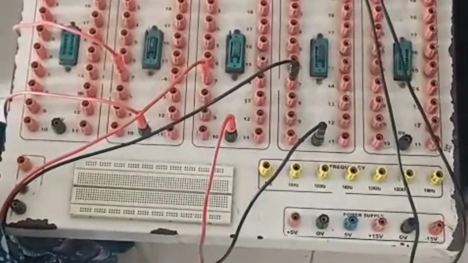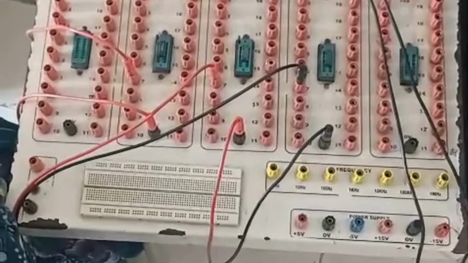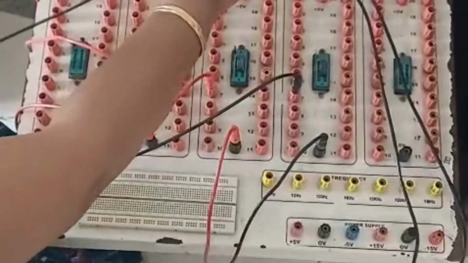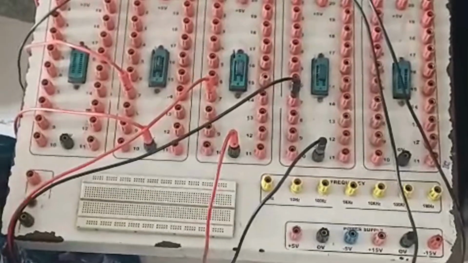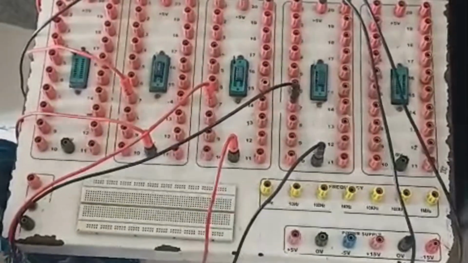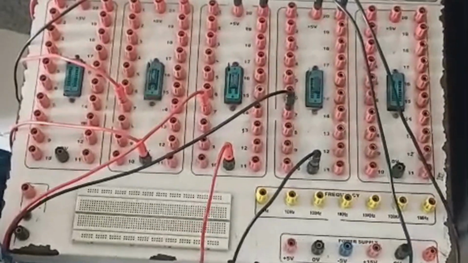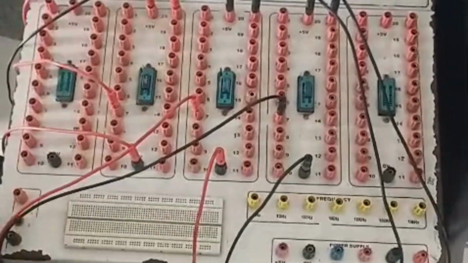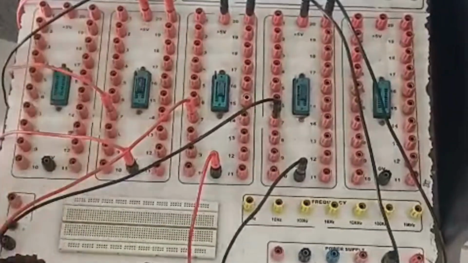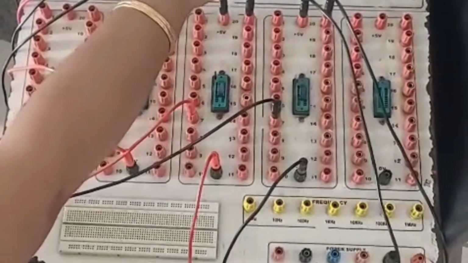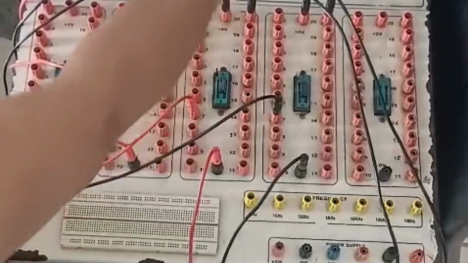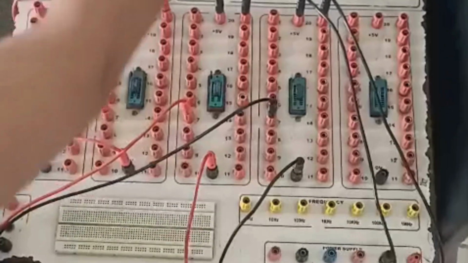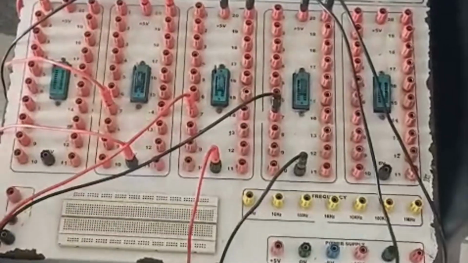Then, since it is a 1-bit magnitude comparator, we require 2 input terminals. One is A, another one is B. Let us consider this as the input variable A, and this as the 2nd bit input variable B. Whenever we are doing any comparison, obviously there are 3 outputs: one is greater than, another one is lesser than, and the third one is equal to. Let us consider these 3 as output variables. This is A greater than B, this is A lesser than B, and this is A is equal to B. These are the 2 input terminals.